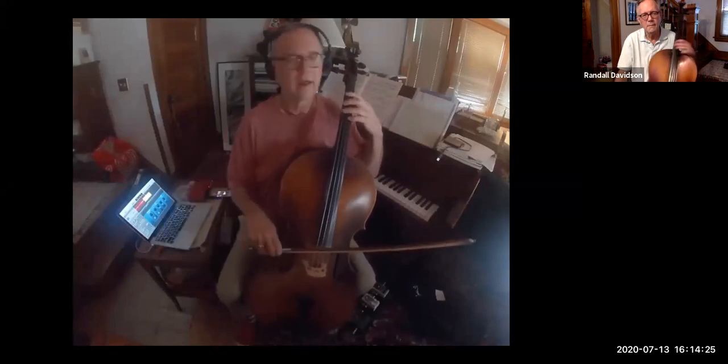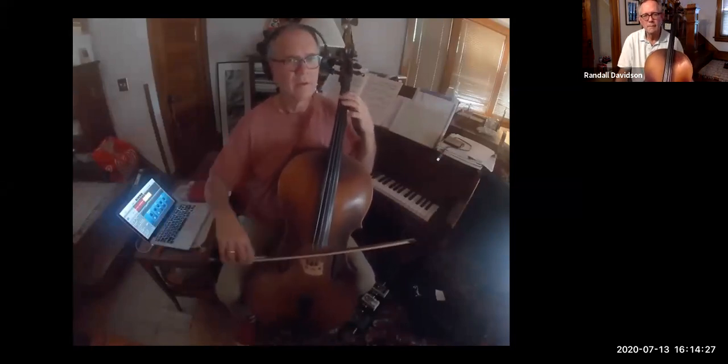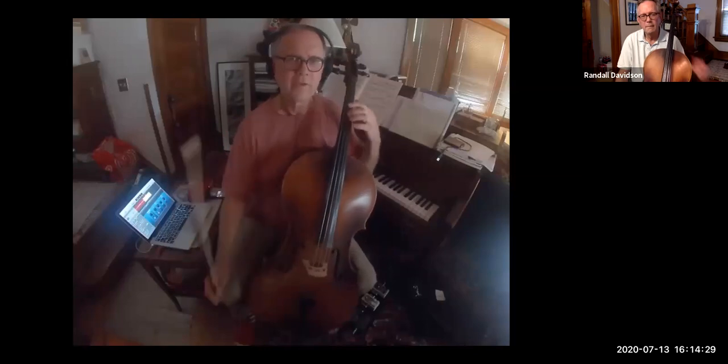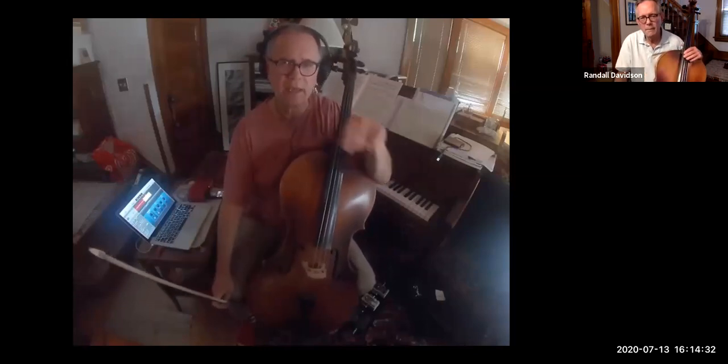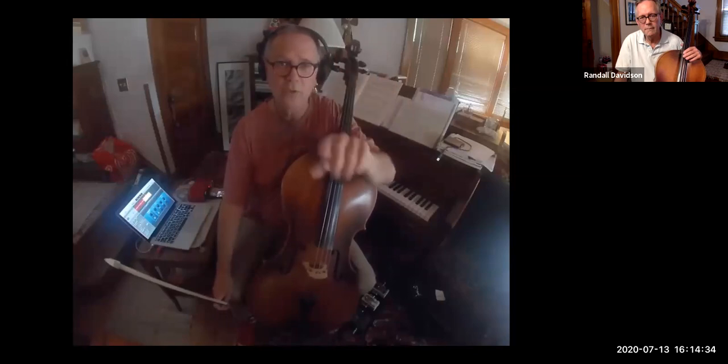What are those intervals right there? Those are the open strings of a bass, E, A, D, G. Those are all fourths apart from each other.